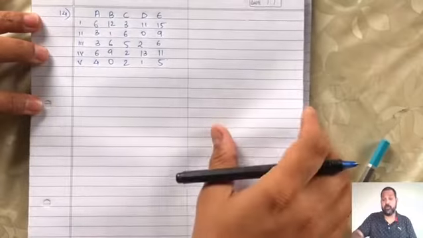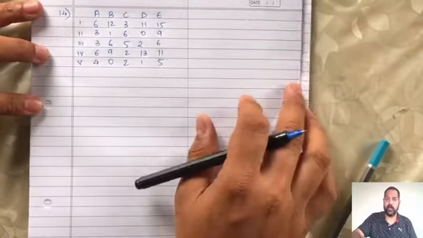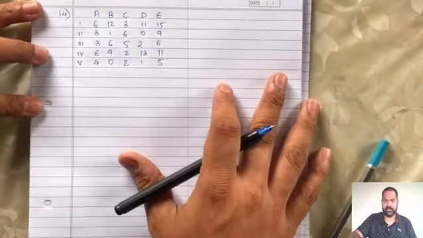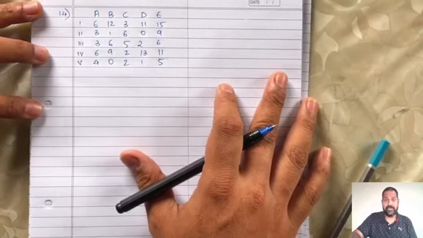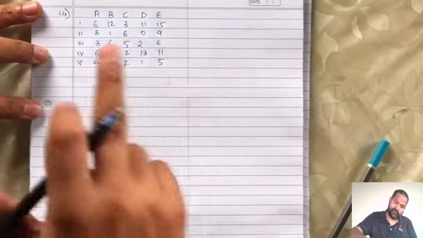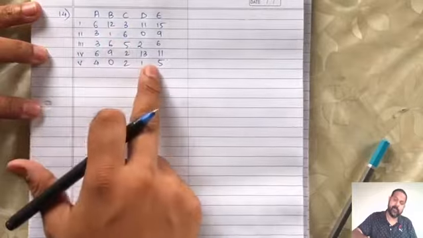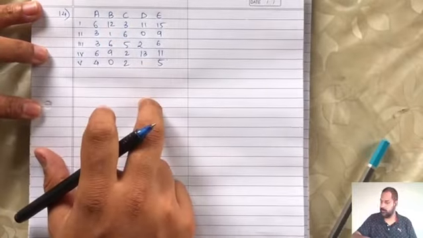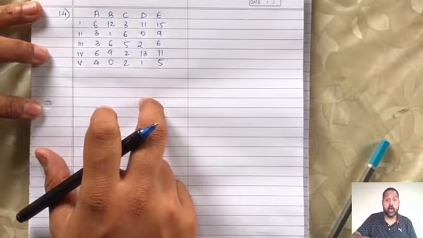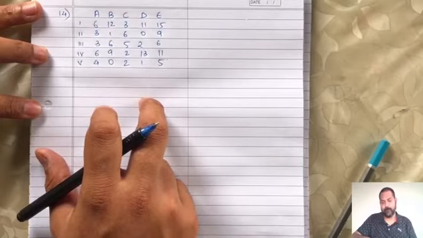Question number 1, the preliminary check. What is the objective? Minimization. Fantastic. Question number 2. Is the problem balanced? Yes. There are 5 columns and 5 rows. So 5 rows, 5 columns. Balanced. It's an n cross n matrix.